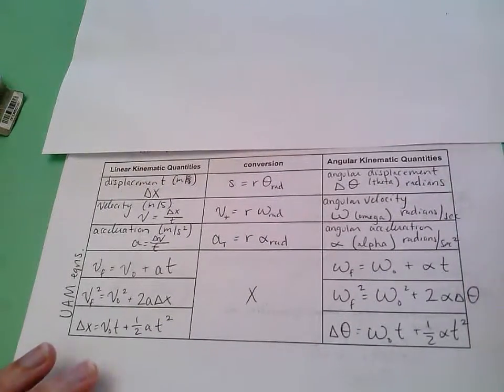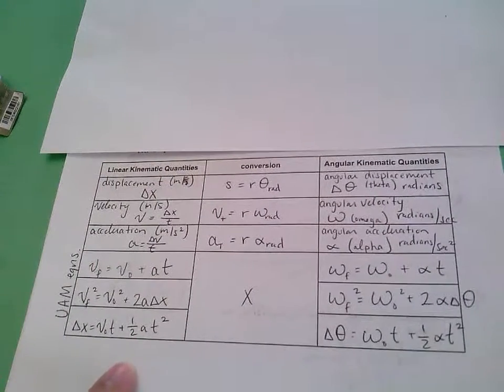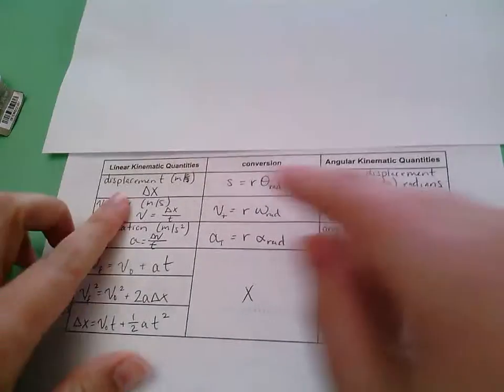All right, now that we're back, and this is kind of a lot that we have to talk about, but I'm going to go piece by piece. So on this side of our chart, we have our linear kinematic quantities. And this is what we started talking about at the beginning of the year. If you remember, like week 1, we talked about displacement, and then we talked about velocity, and then we talked about acceleration, and then we talked about our uniform accelerated motion equations. So we're just going to start at the beginning.